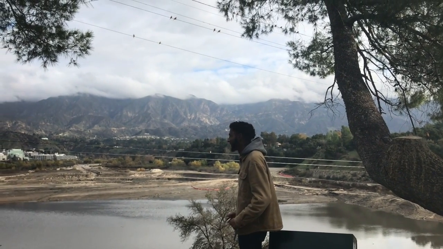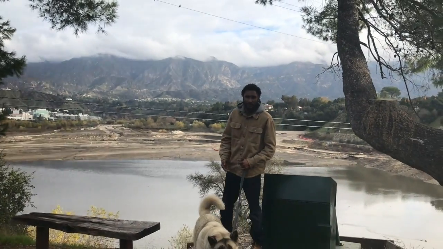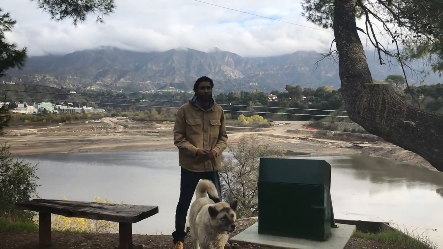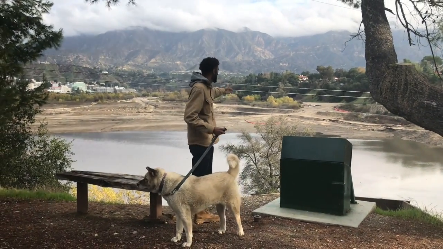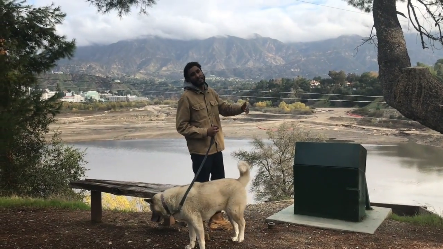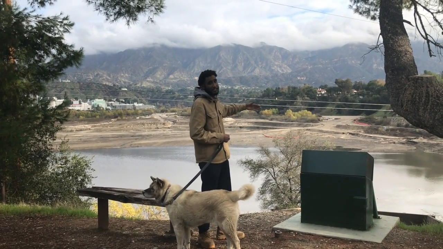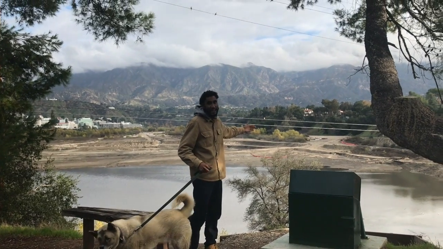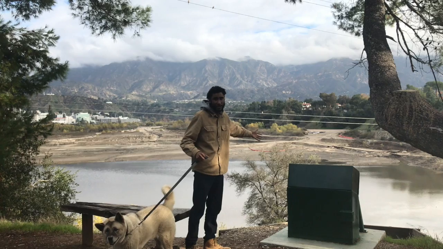Wow, isn't this a lovely sight? Right now, I'm with my partner in crime, Kimi, and we're at Hahamunga Park in Pasadena, California. Behind me is an ongoing project. Today is December 25th of 2019, and this is a current project that's being done at the watershed right here, or the dam in Hahamunga Park.